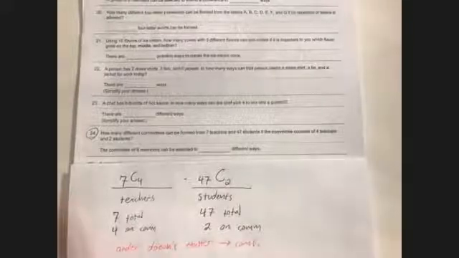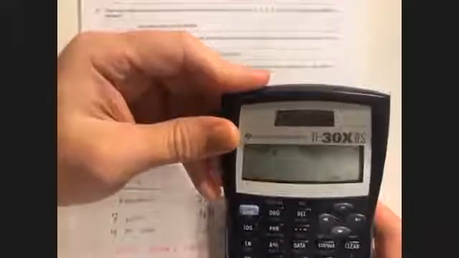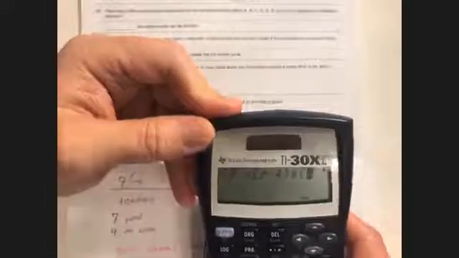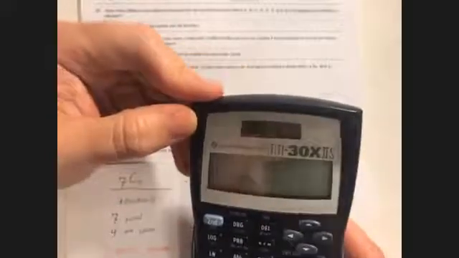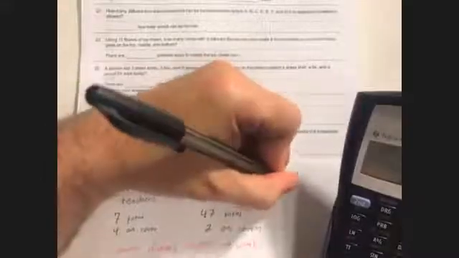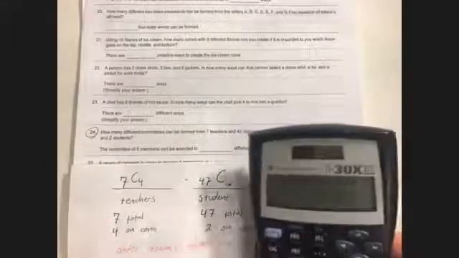I'm going to type this all at once since we can. Parentheses, 7 choose 4, close parentheses. Open parentheses, 47 choose 2, close parentheses. So 37,835.